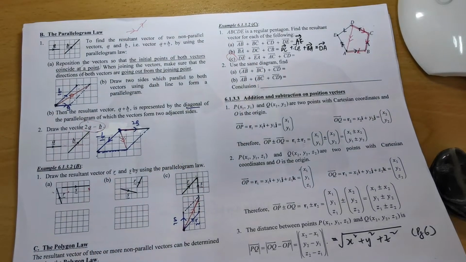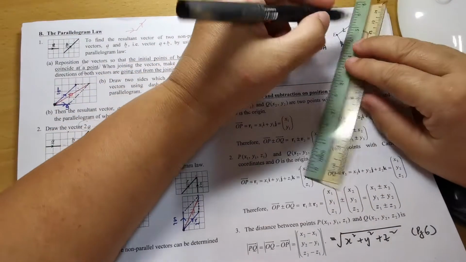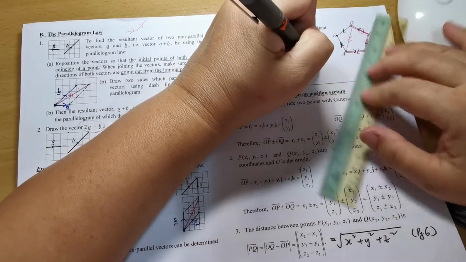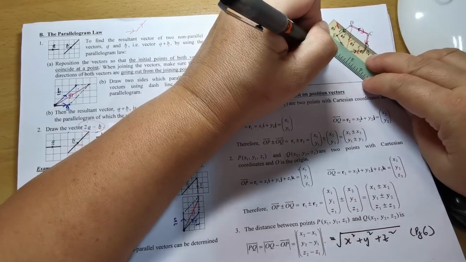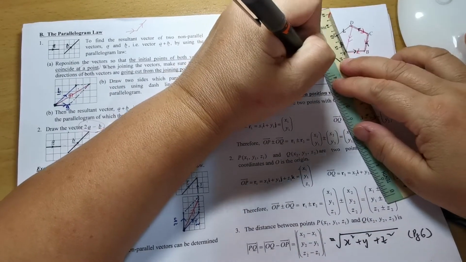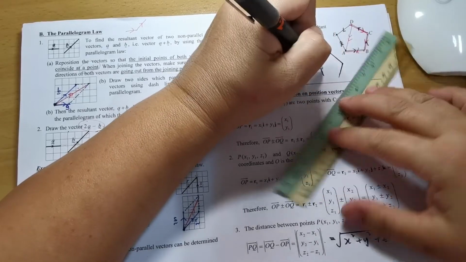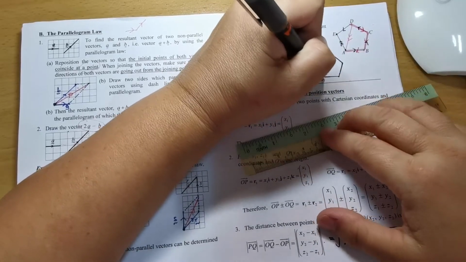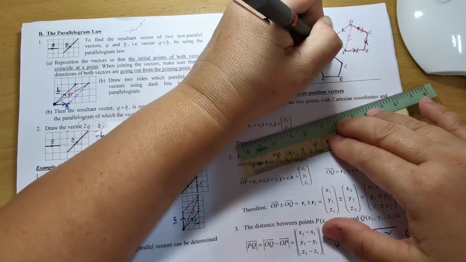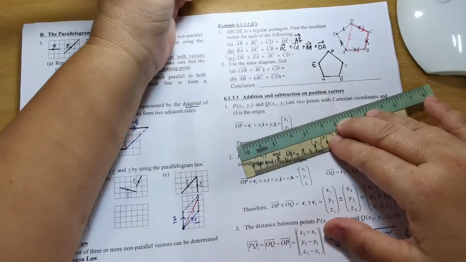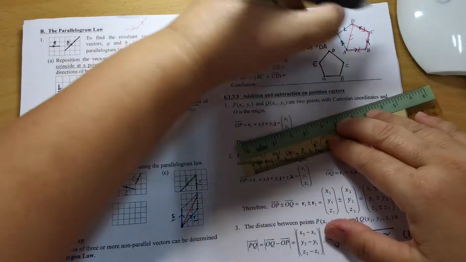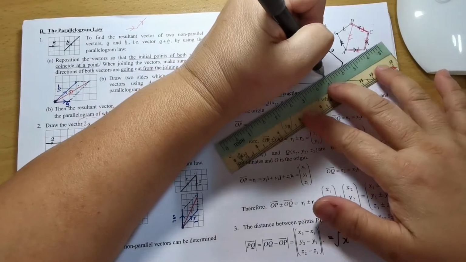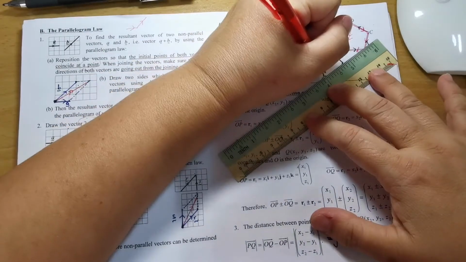I think, never mind, I draw a new diagram, easier, or else very messy. A, B, C, D, E. So AB plus BC. AB, BC. So this is the resultant vector.